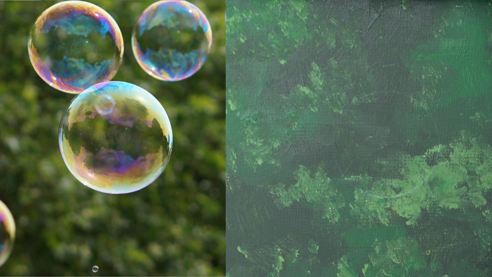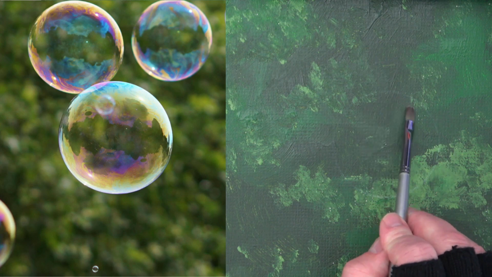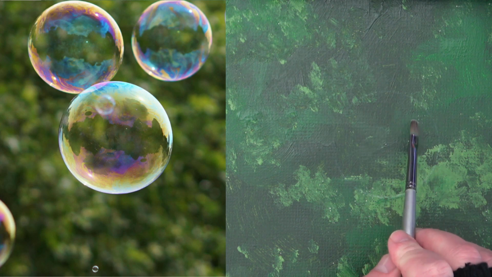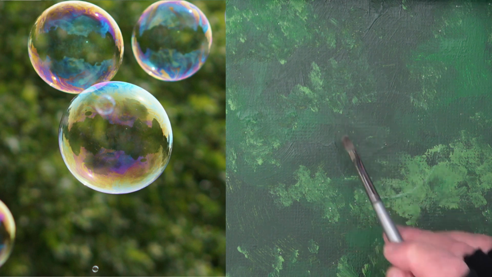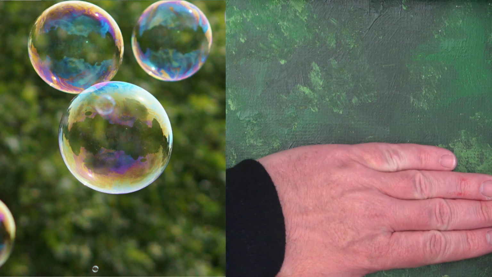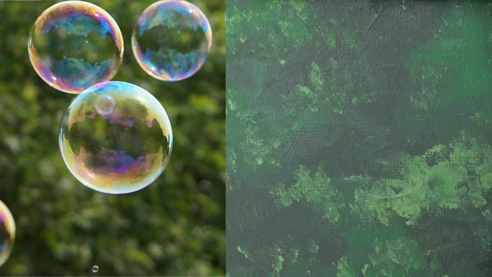Alright. So in this case, our sun is coming from the right to the left. And you can see that because this top edge of that bubble is lighter than the right hand side. Remember, we got to work half. So we know our sun is coming from this side.